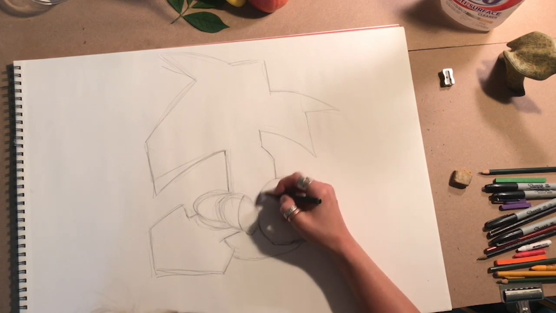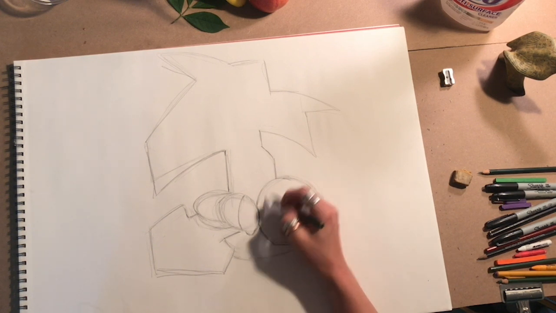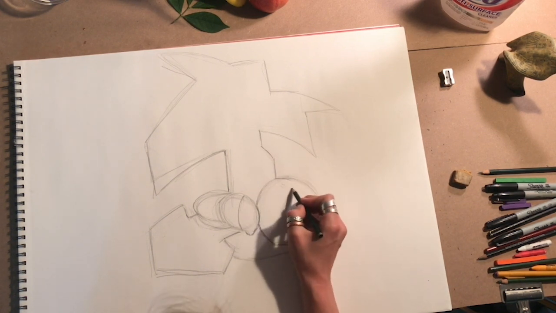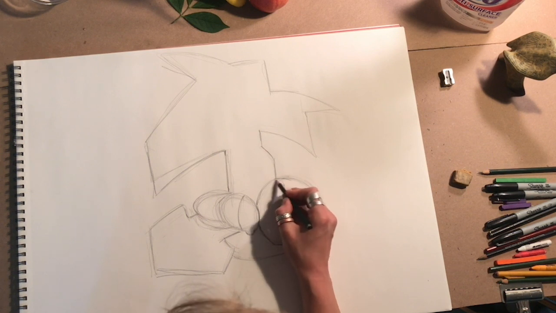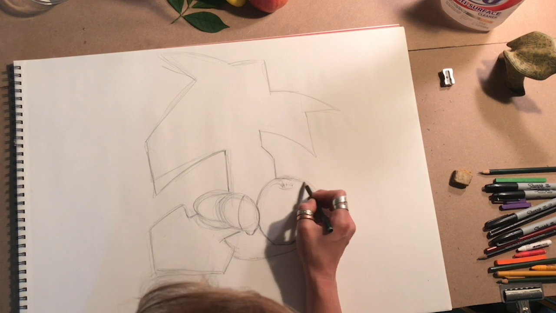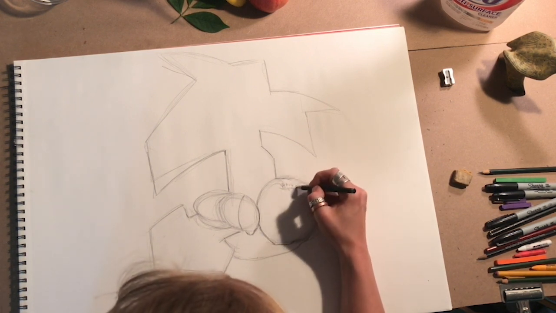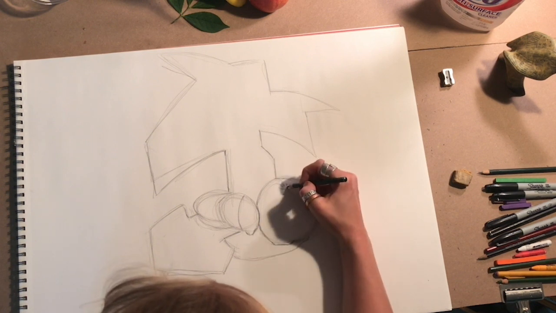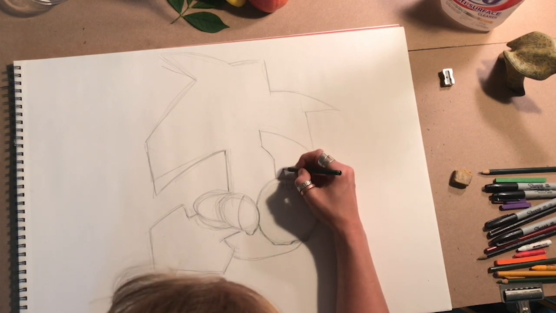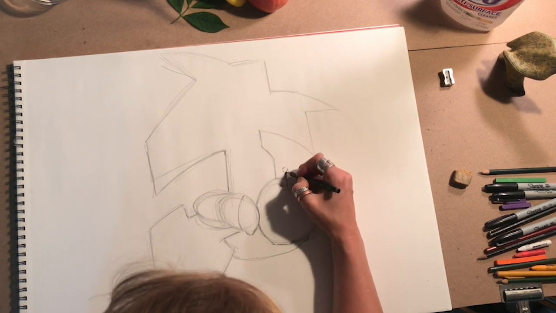And where the apple disappears behind the lemon, I'm going to leave that edge of the lemon in front. Then I'll go back in, I can kind of see down into my apple this time. So I'm going to create that hole, that cavity in my apple, okay? Add the stem on.